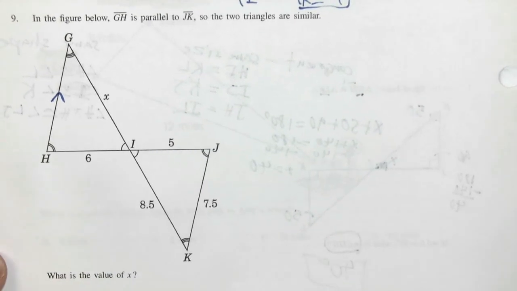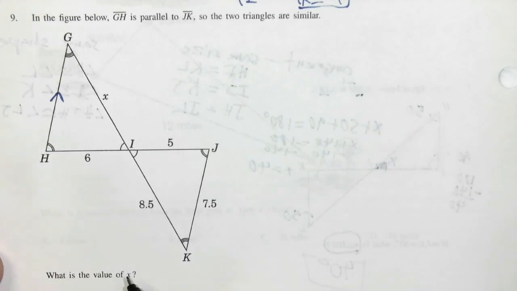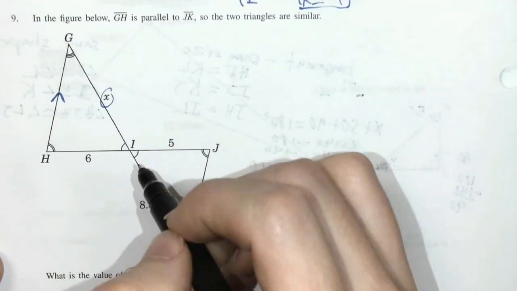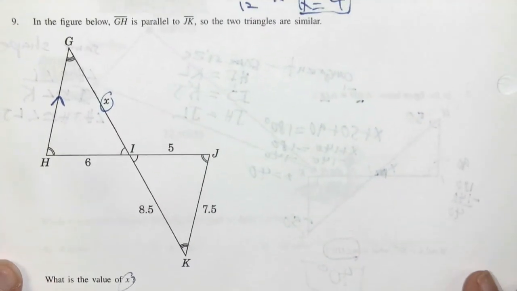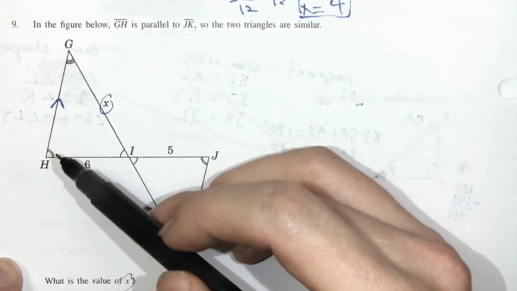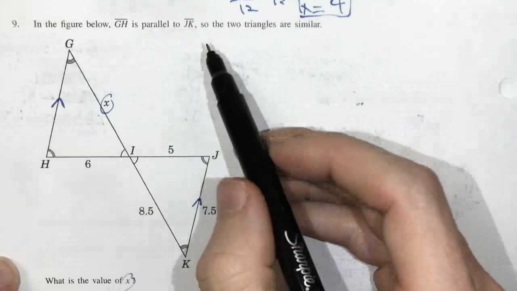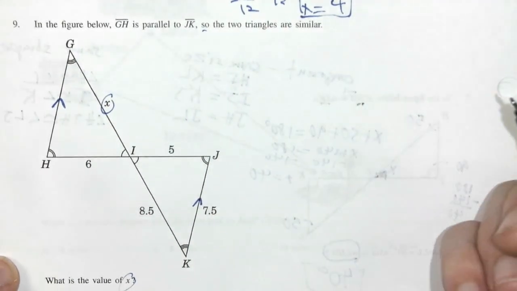So our 3 questions that we ask ourselves when we're trying to figure these out. What is the question asking me to find? X. It wants me to find x. I'm trying to find this length right here. What information does the question give me? Well, it says GH is parallel to JK. And then it's telling me right here, so the two triangles are similar.